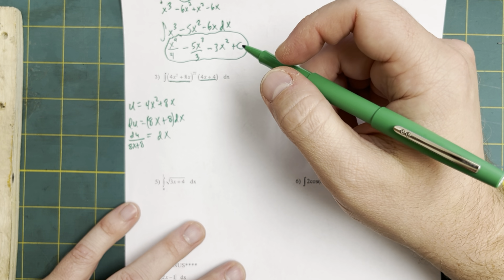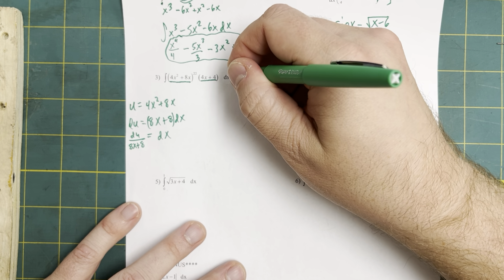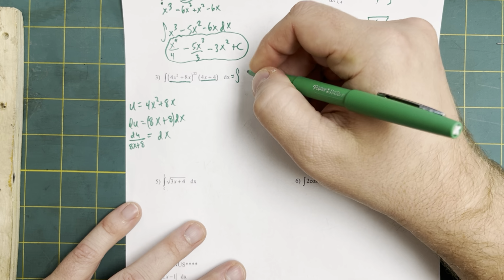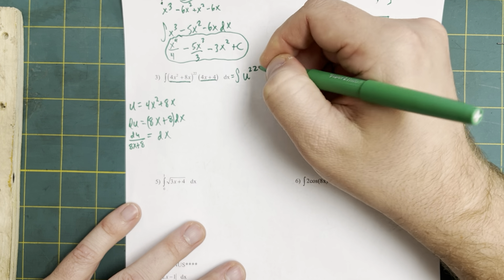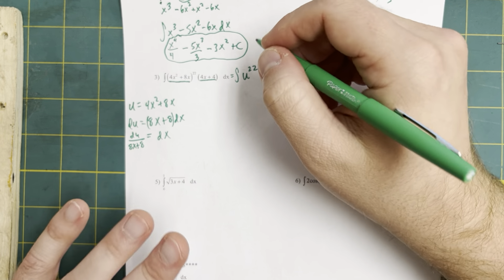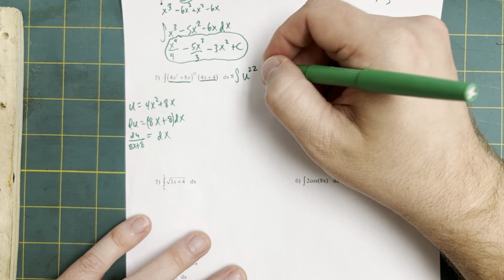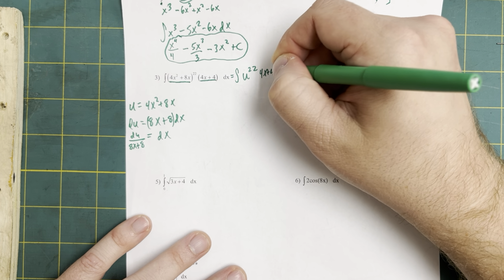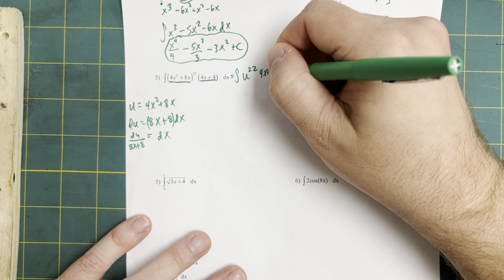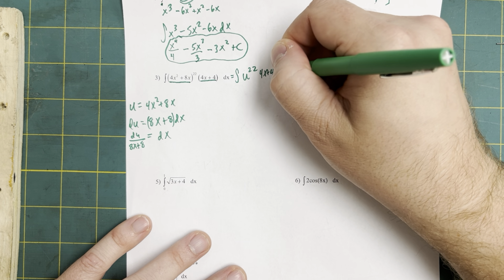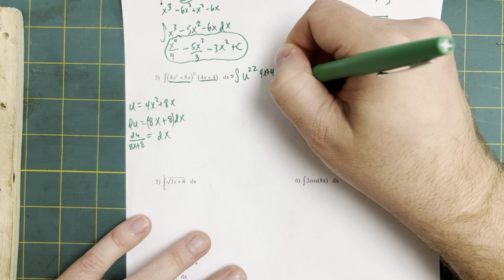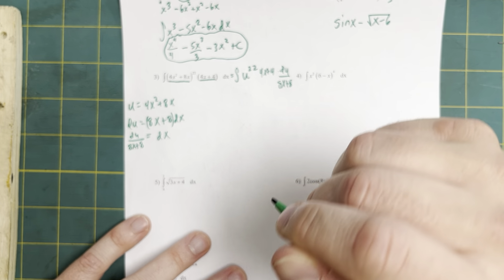So what do I get when I replace? I get u to the 22. That's easy. Okay, so yes, this is probably what I want to do. And then 4x plus 4, well, okay, 4x plus 4 is still there. And then times du over 8x plus 8.